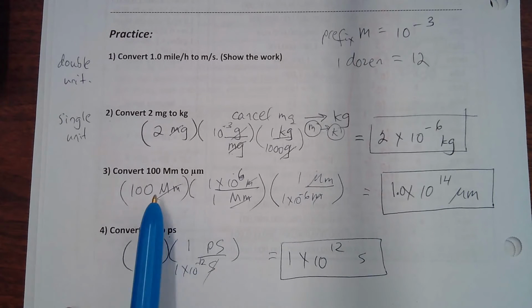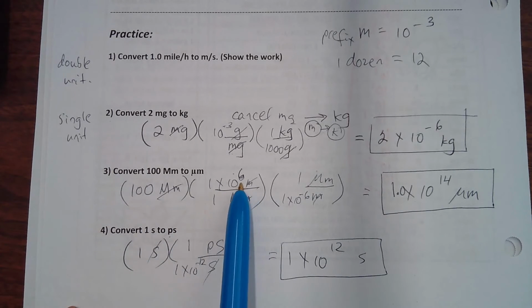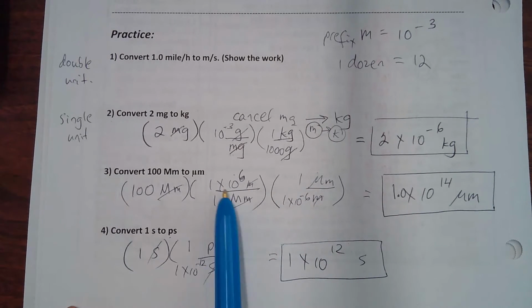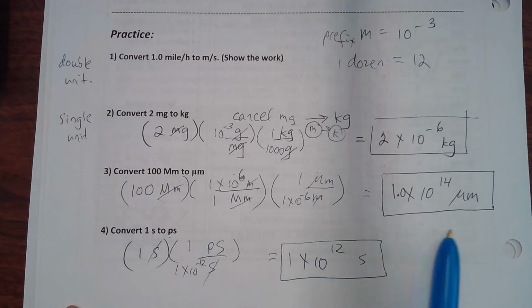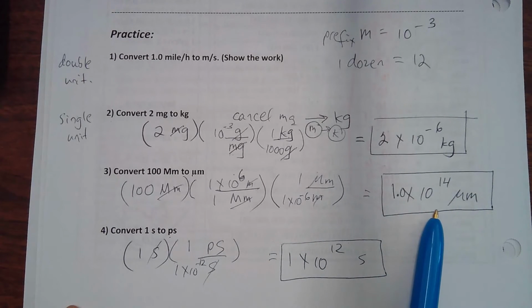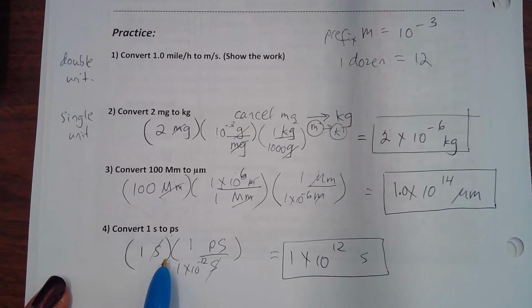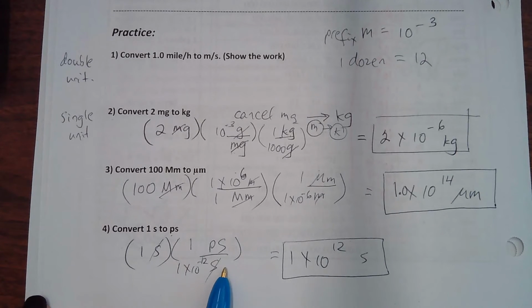Mental math. Yeah, if you look at this, this is 100. So if you look at this one, this is 6 plus 6. So you're going to go 100 times 10 to the power of 12, and that would be the mental math equivalent of this, and then you can just convert that into 1 times 10 to the power of 14. So in most cases, like this one here, you don't need the calculator, right?